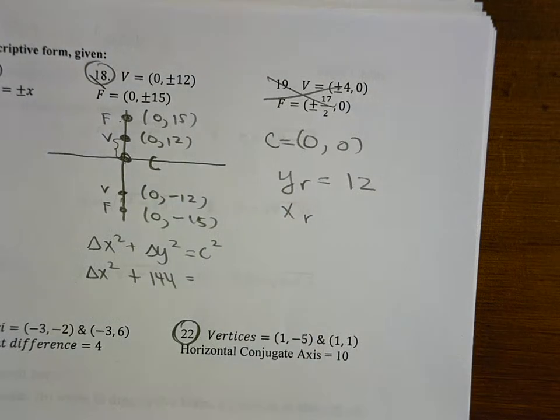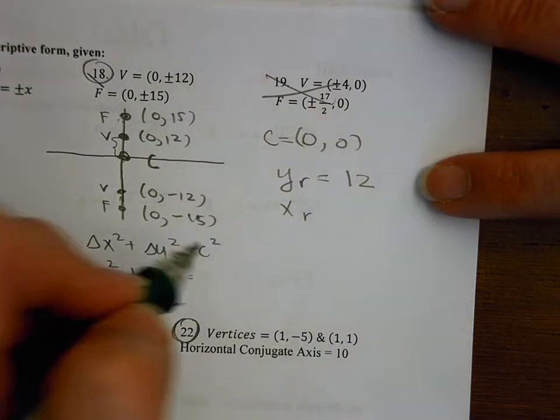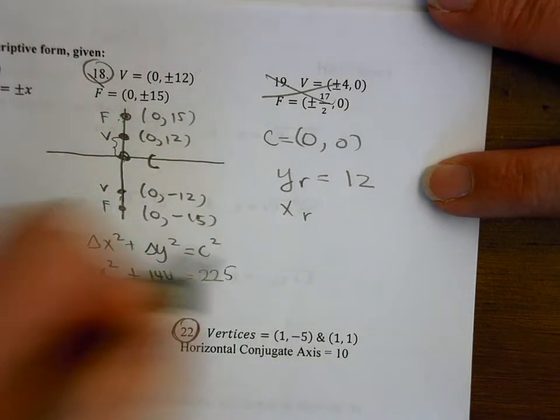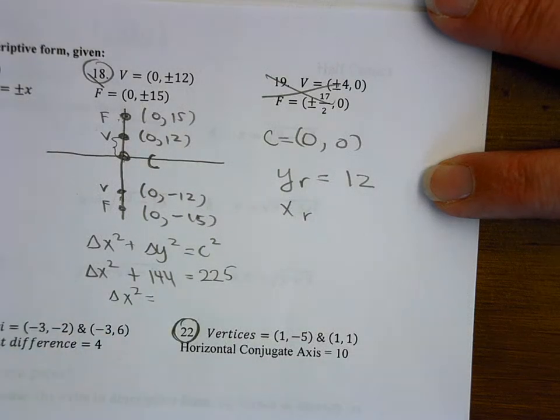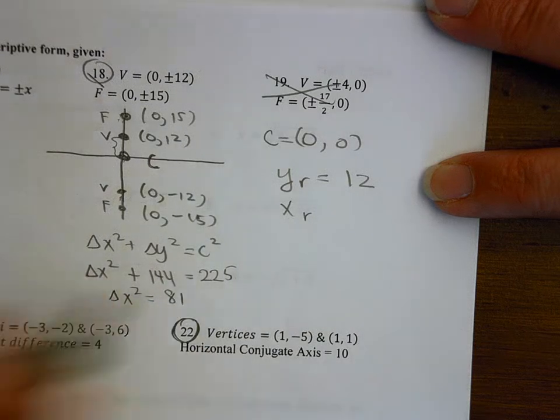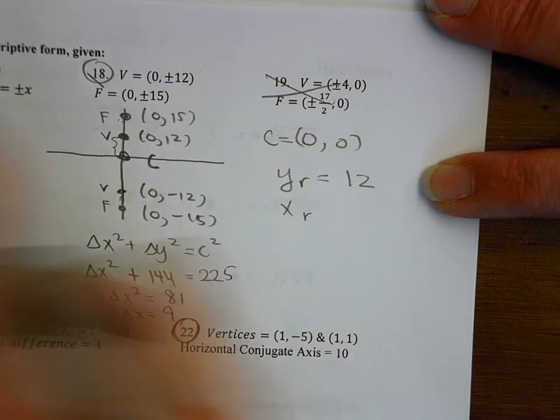So I'm going to do 15 squared, which is 225, and then just solve for delta x squared. So subtract 144, and I'm using a calculator here. That's 81, and so delta x is the square root of that, which is 9. So then my x radius is 9.